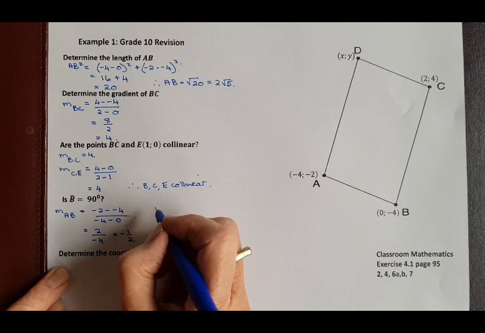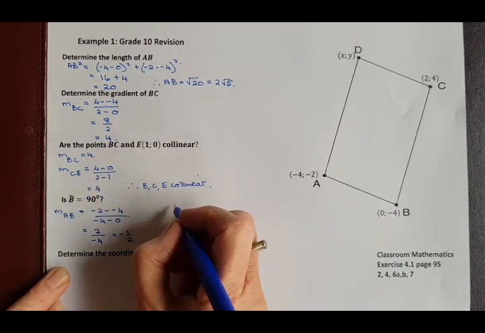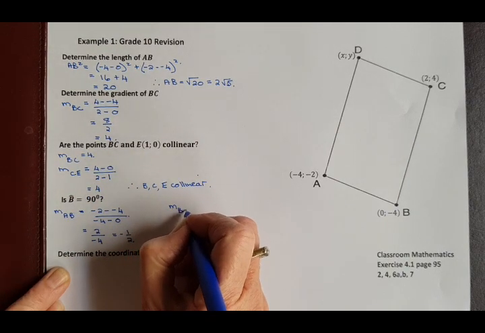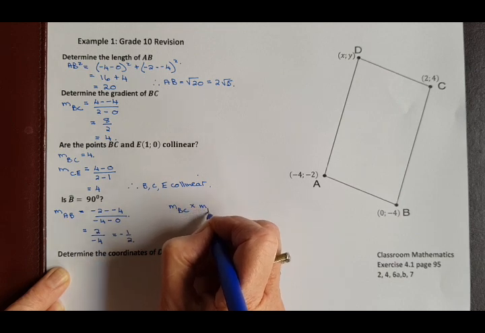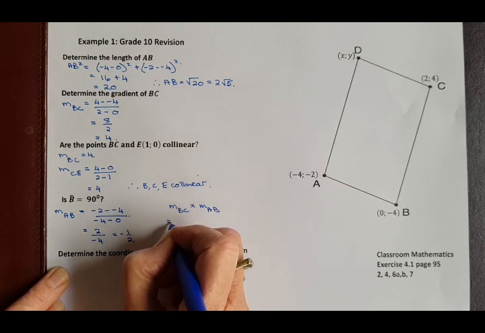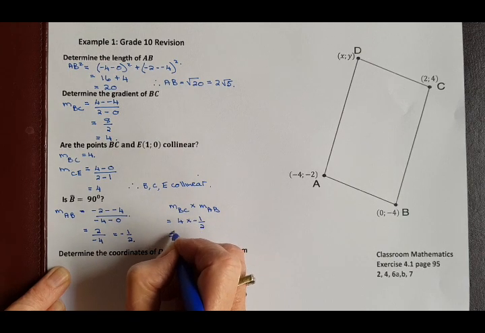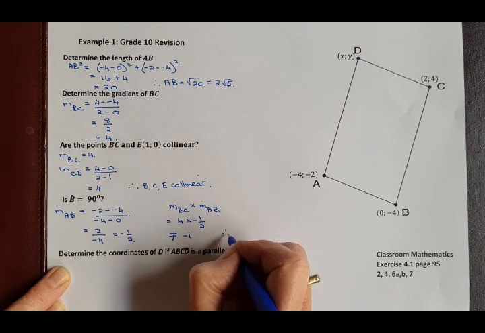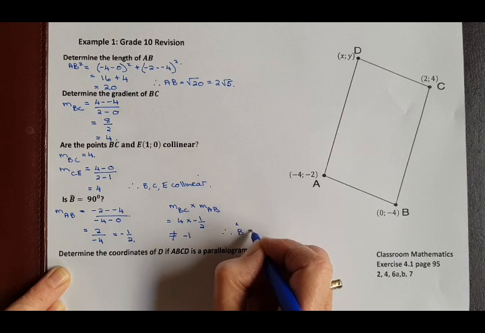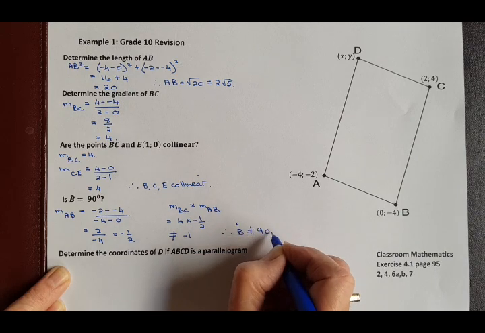If we compare this with the gradient of BC, the gradient of BC multiplied by the gradient of AB becomes 4 times minus a half, which is not equal to minus 1. Therefore, angle B in this case is not equal to 90 degrees.